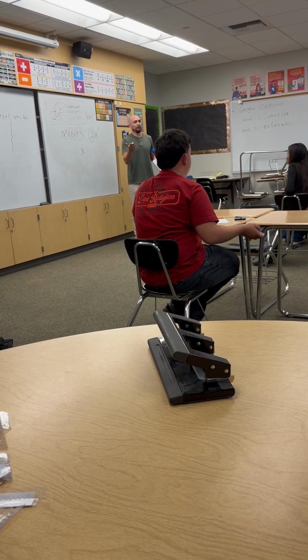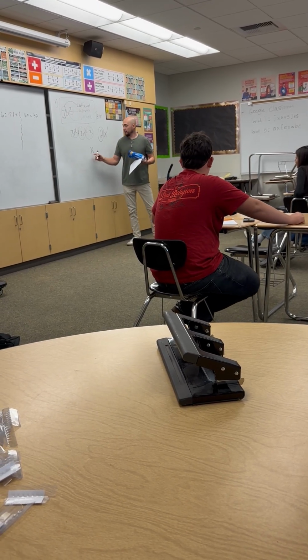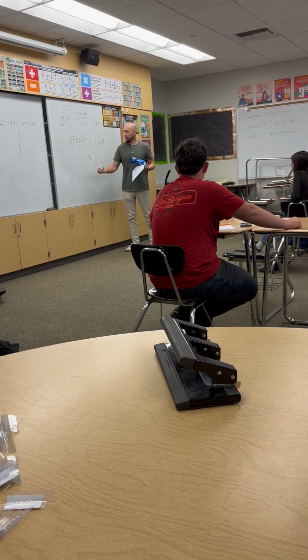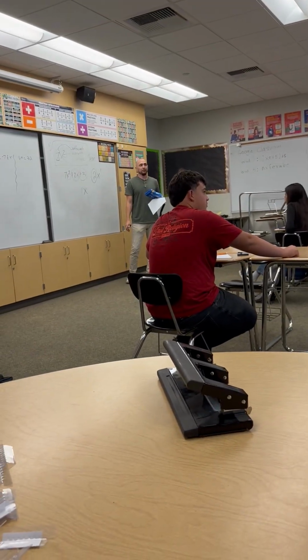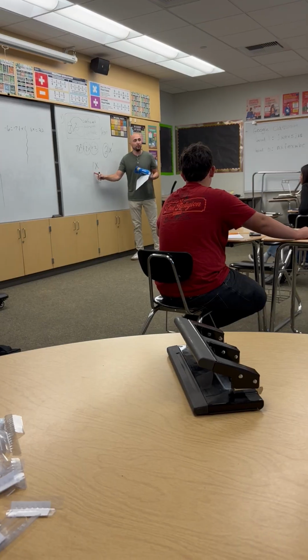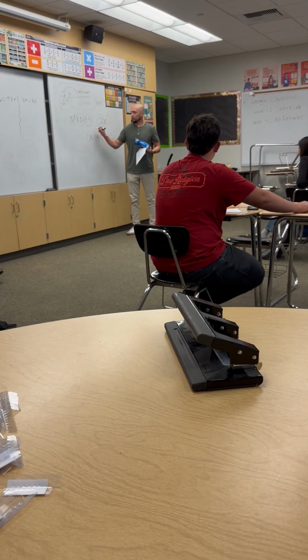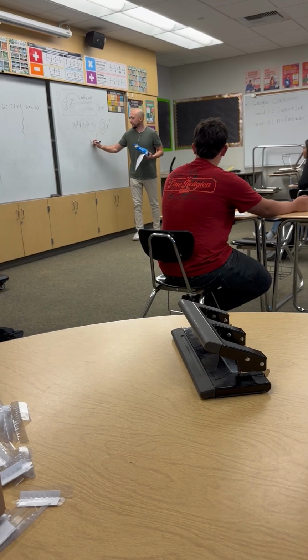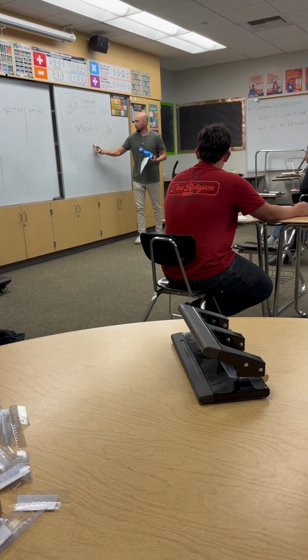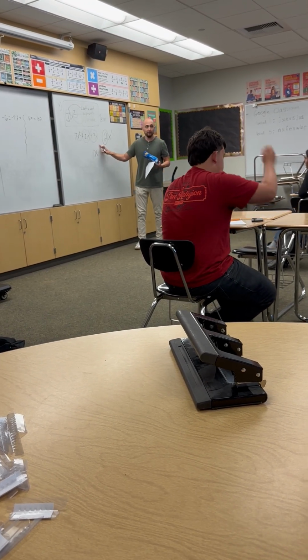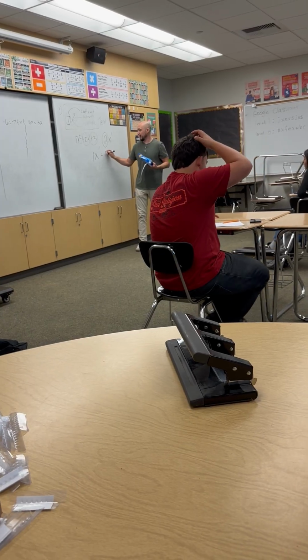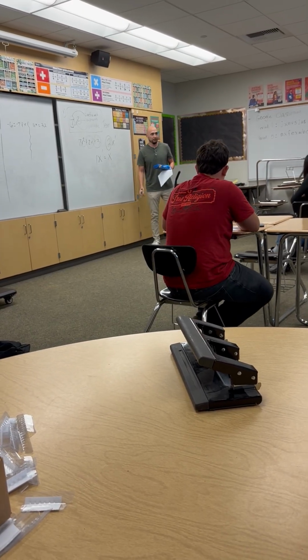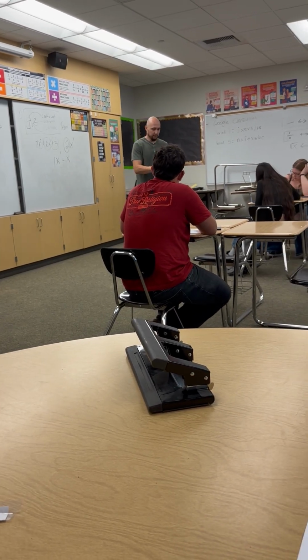The variable is 1 right here, right? Okay, what about the exponent? What's the exponent gonna be? The same thing, if you don't see a number here, it's 1. It's also 1, okay? So 1x to the first power is the same thing as just x, okay?